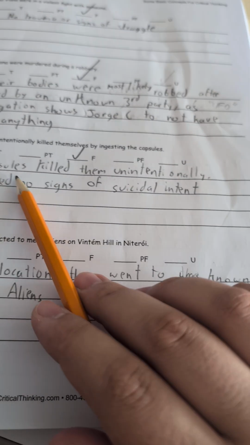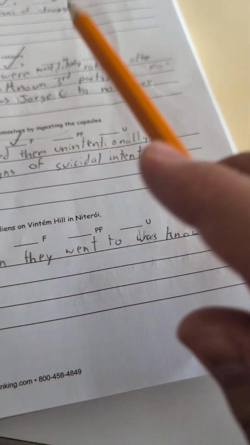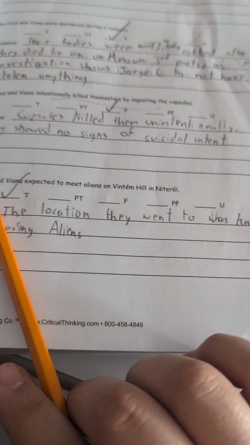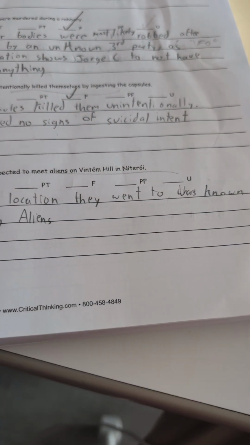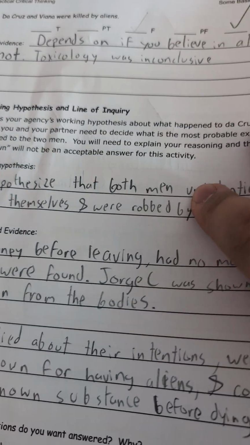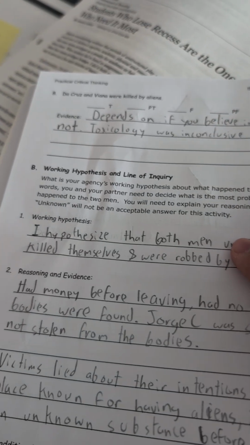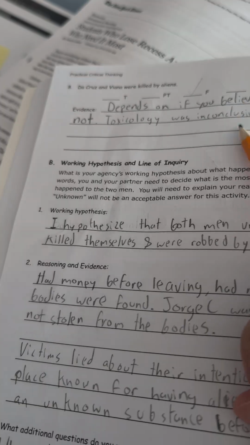And then capsules killed them unintentionally for number 6. Da Costa and Viana intentionally killed themselves. I do not believe this was intentional. They showed no signs of suicidal intent. For number 7, Da Cruz and Viana expected to meet aliens on Vinton Hill. That is true. The location they went to was known for having aliens. And then finally, were Da Cruz and Viana killed by aliens? I put not enough evidence, and that depends if you believe in aliens or not.